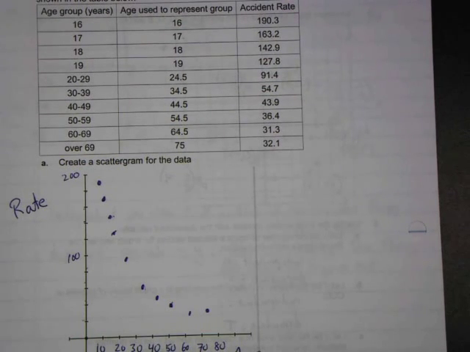Does this data look like it falls into a nice straight line? No. Some data falls into nice straight lines. Some data doesn't. This one doesn't. Questions about that? Questions about how I got those points?